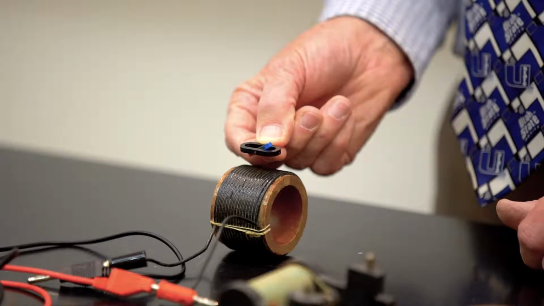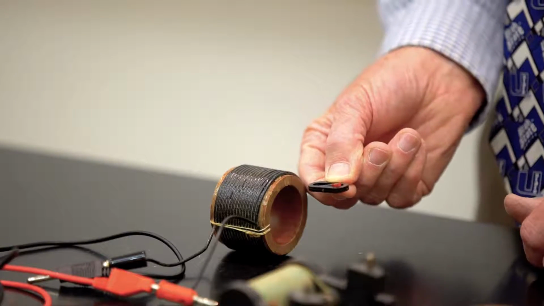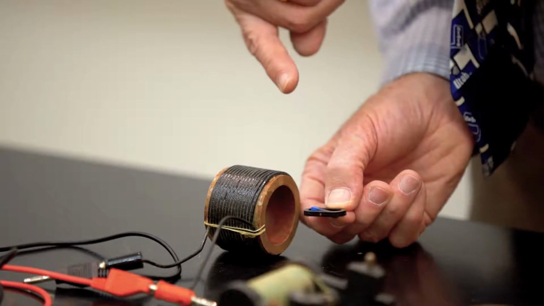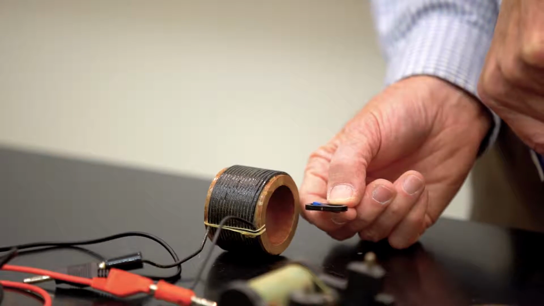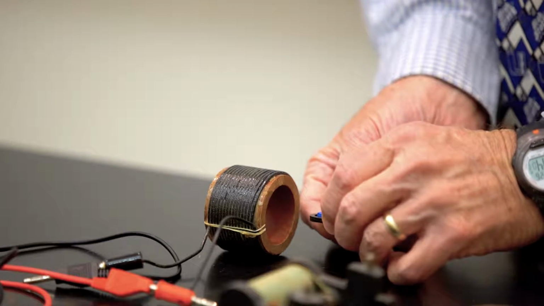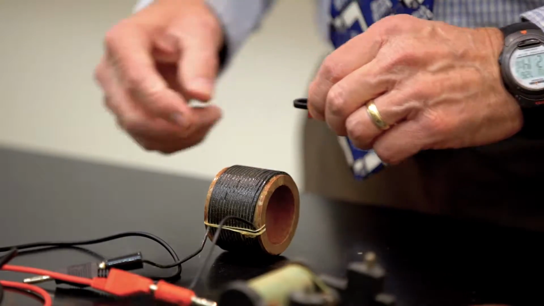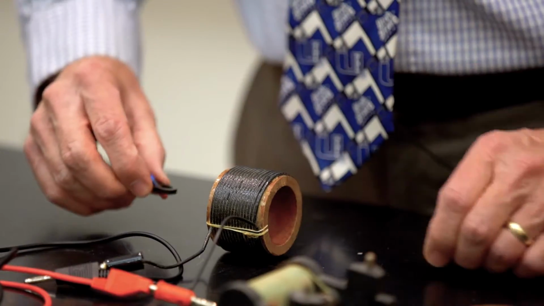And then, so slowly bringing it around, you can see now that the magnetic field is again pointing this way. It's the direction of the red end of this bar magnet. So the important thing here is that the magnetic field points axially through the coil of wire.